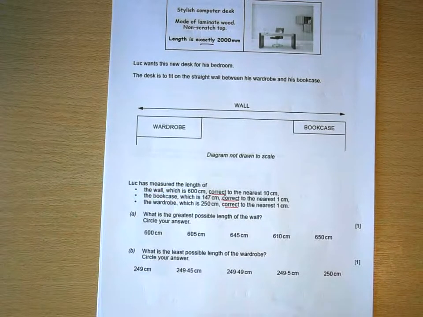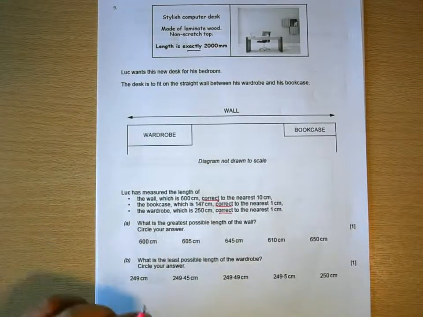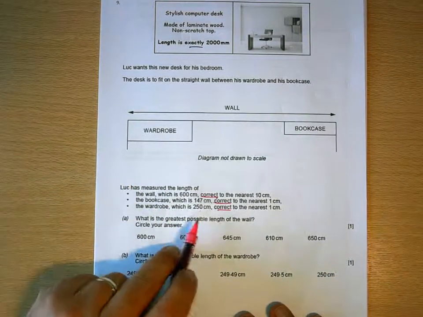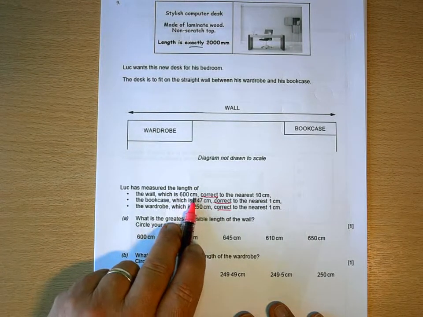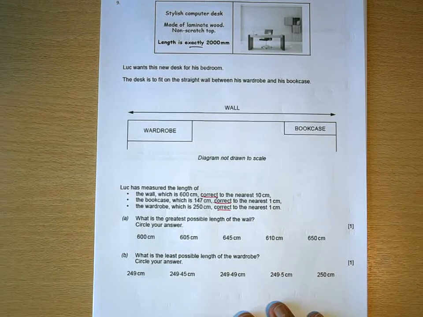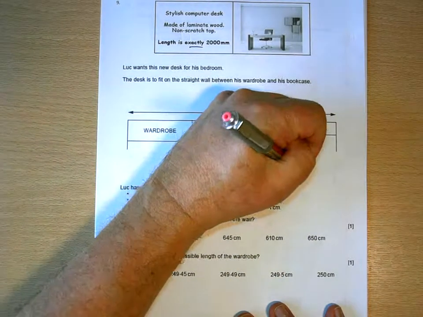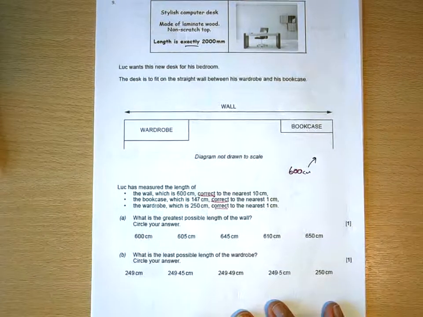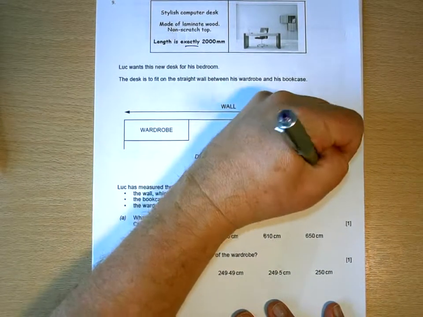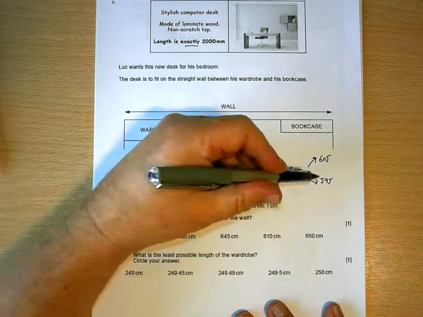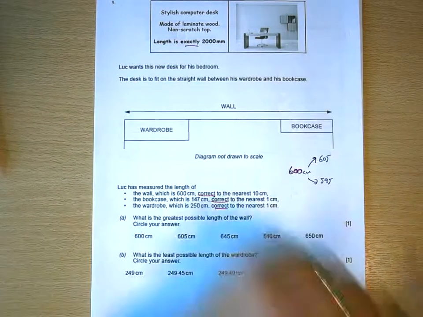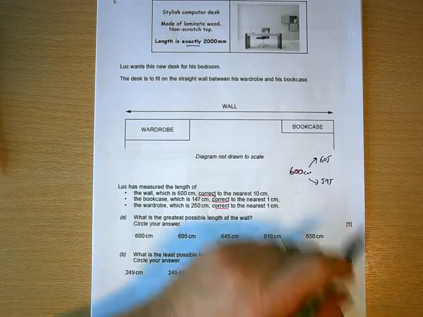So immediately that triggers, or should trigger for you, okay, so we're into the sort of grade B work here. This is limits of measurement and error boundaries. So let's deal with each of these first of all. If 600 centimeters has been rounded correct to the nearest 10, that means it could be anything up to 605 or as low as 595. Anything in that region, when it rounds to the nearest 10, so like 598 or 603, rounds to 600 centimeters. So that's its maximum value, that's its minimum value.